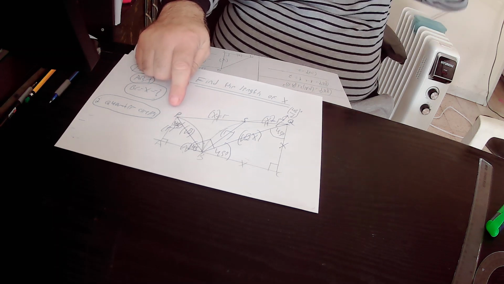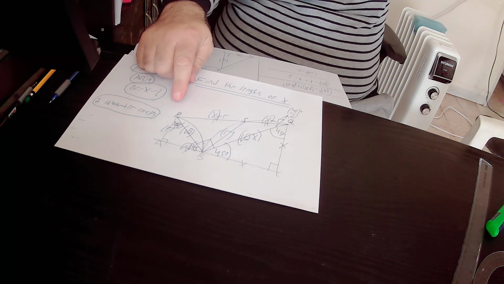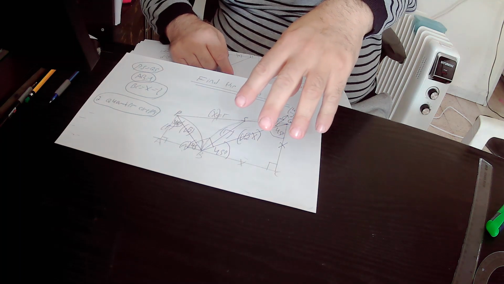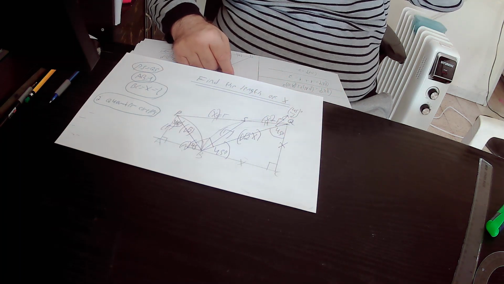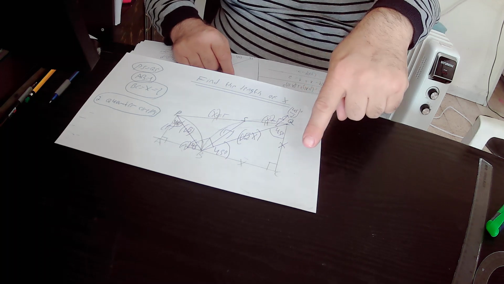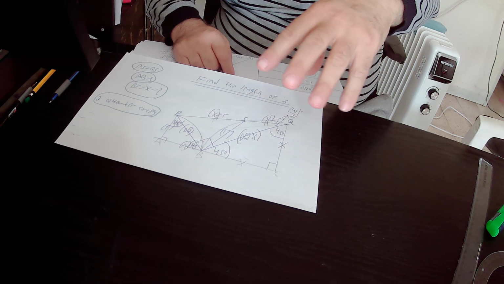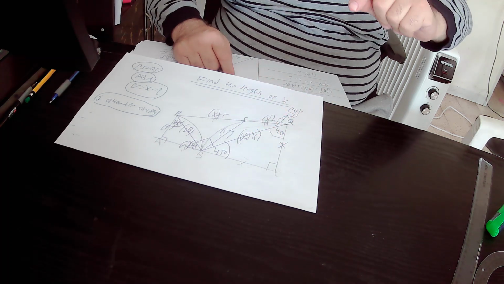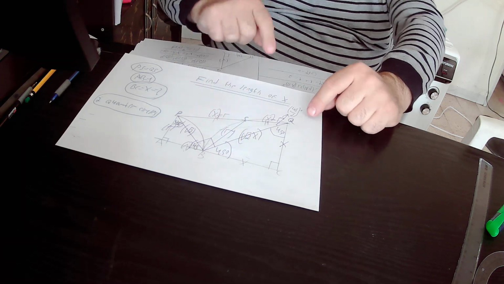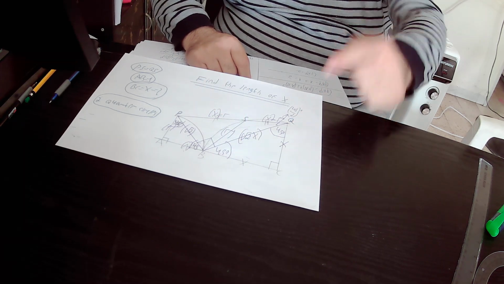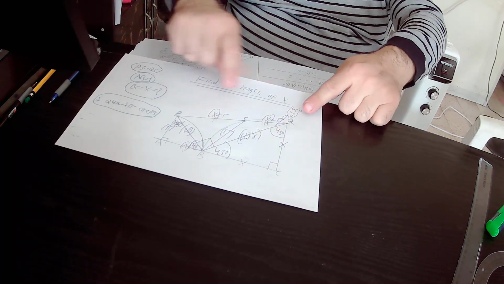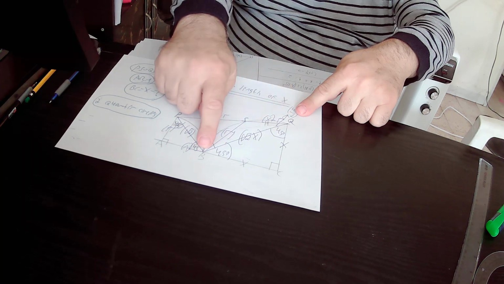Then, if we focus on the big quarter circle, QC must be equal to CB. They are both the radii of this quarter circle, therefore they are equal to each other. But BC equals x, according to what is given in the question, therefore QC must also be equal to x. Then we join points P and B together by a straight line, and we join points Q and B together by a straight line.